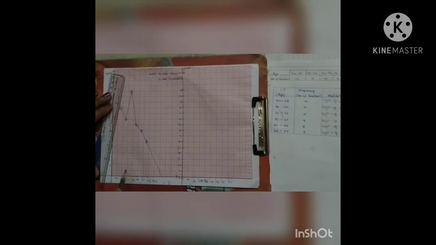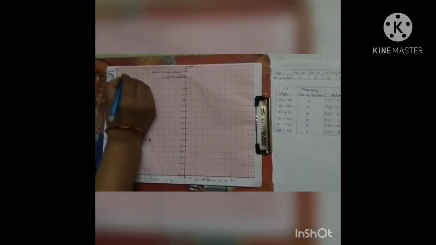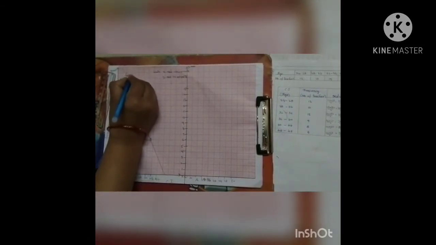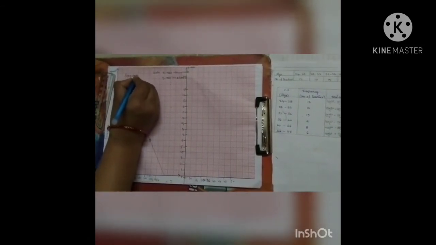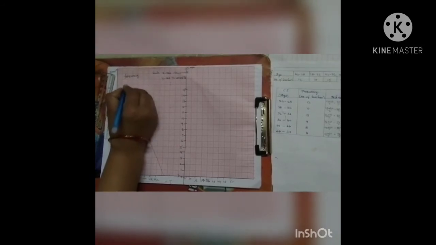So it is a frequency polygon graph. Next children, the frequency curve.